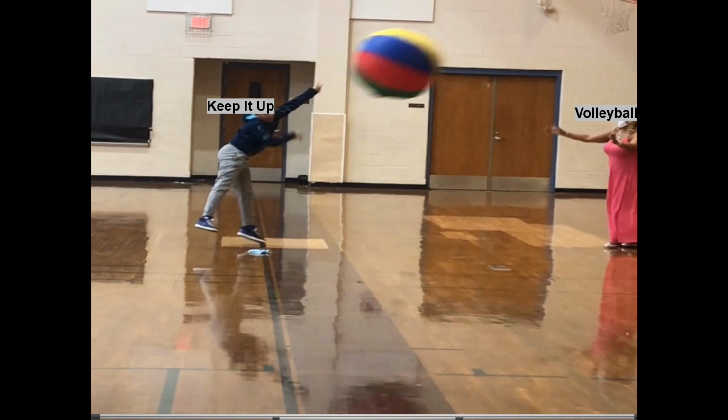Keep It Up is played by tossing the ball into the air to get under it and hitting the ball upward towards an opposing player. A large group can work together, standing in a circle, to keep the ball in the air while counting the number of successful hits which can be made without the ball touching the floor.